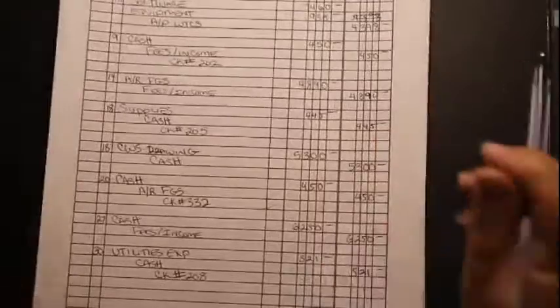Okay, it's always exciting when we balance. Yay! So that concludes lesson 5. We will move on. Our next lesson will be lesson 6. We will be posting to the ledgers. And posting to the ledgers will be where we start officially entering information into the accounting system.